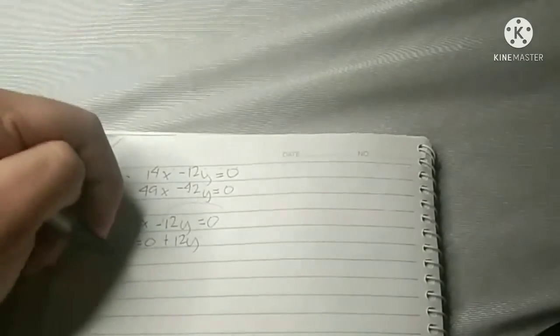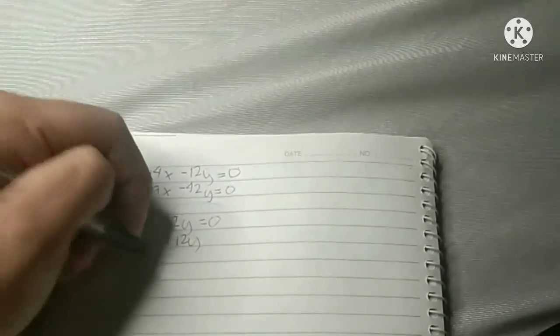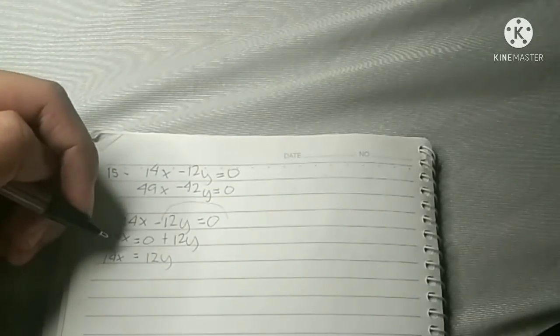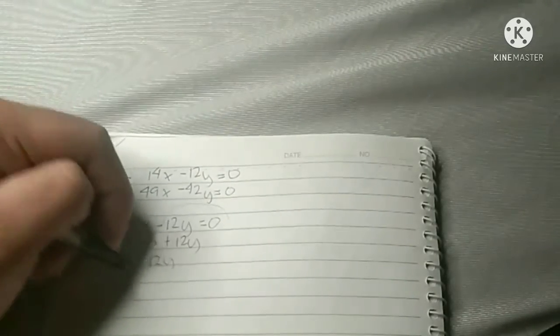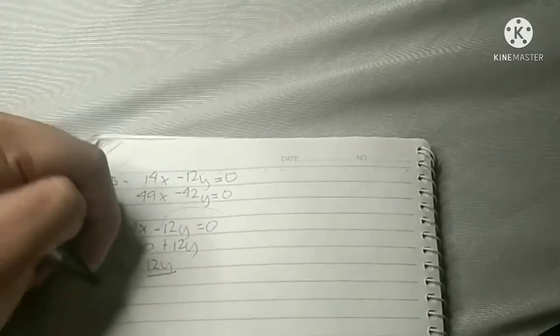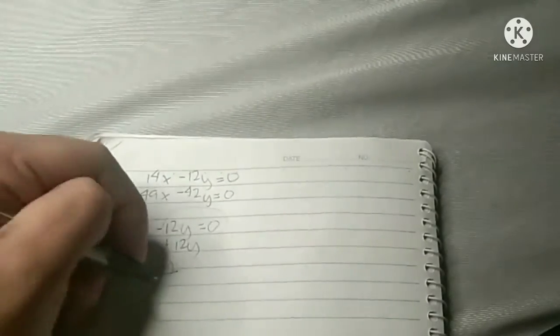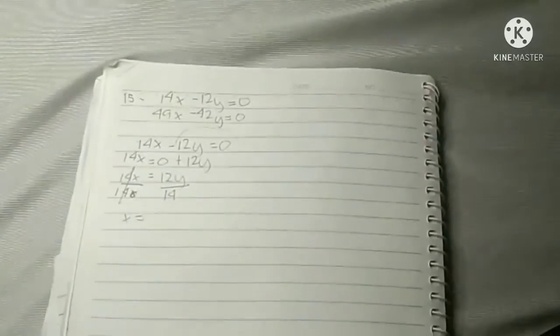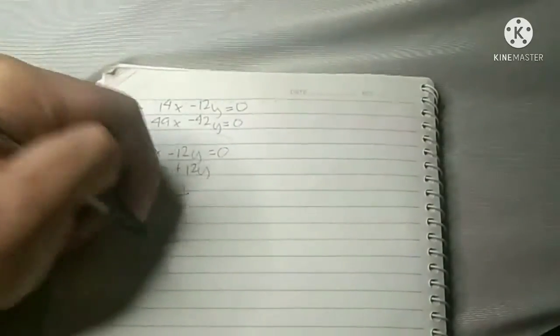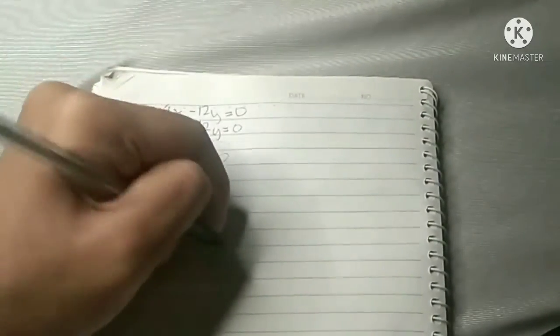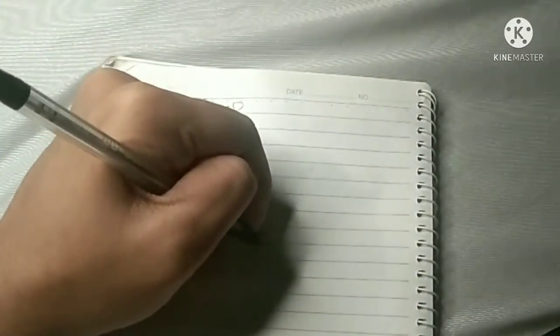Then let's combine 0 plus 12y. It is going to be 12y. So let's divide both sides by 14 to cancel out. So 14x over 14 is going to be x, and that is equal to 12y over 14, or we can reduce to lowest terms, so this will become x is equal to 6y over 7.